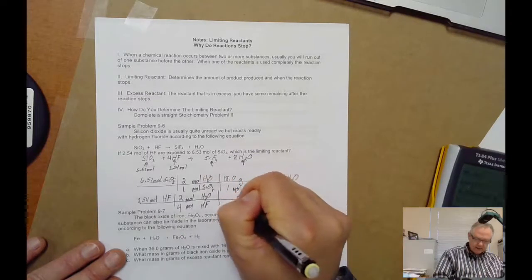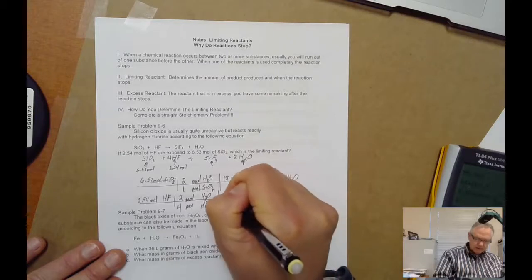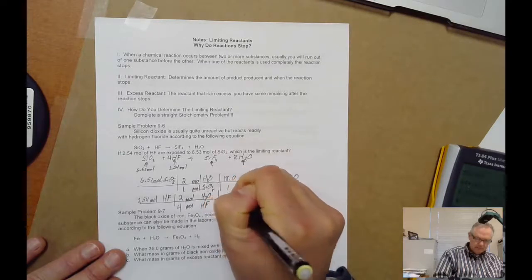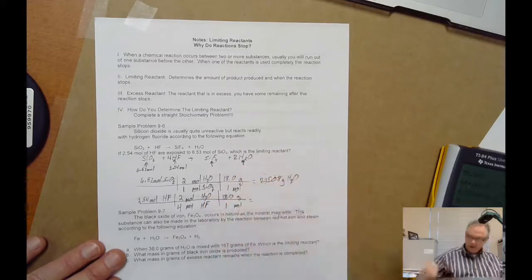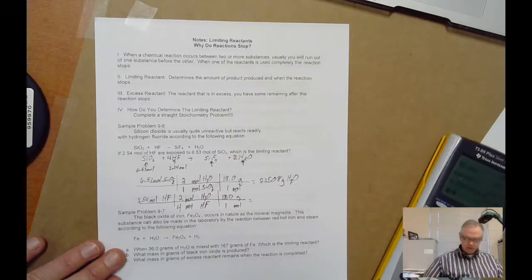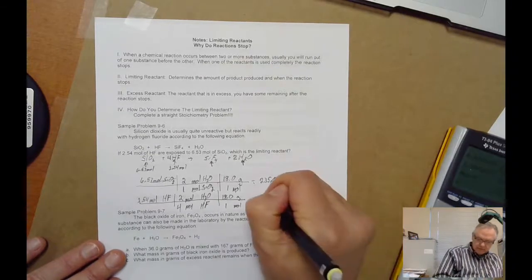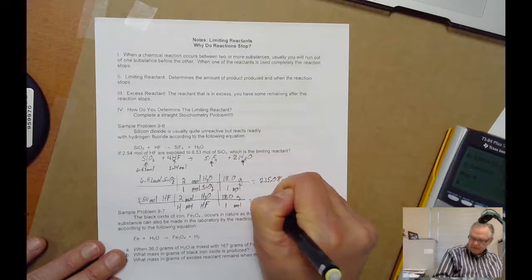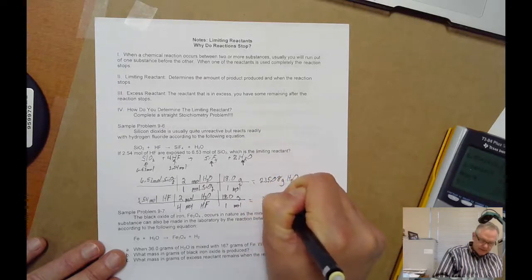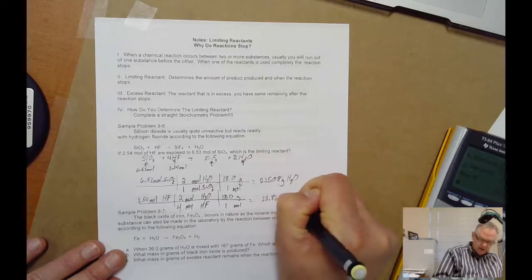I'm going to take it to the grams again. So it's going to be 18.0 grams per 1 mole. So I'm going to multiply it out, 2.54 times 2 times 18 equals, and then I'm going to divide all of that by 4. So this time I get 22.86 grams of the H2O.